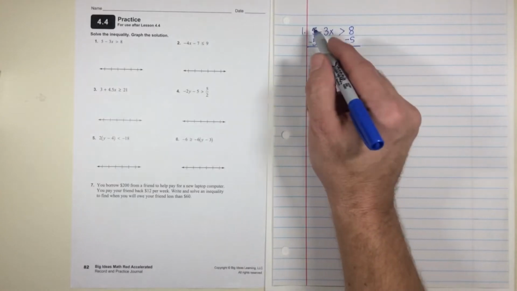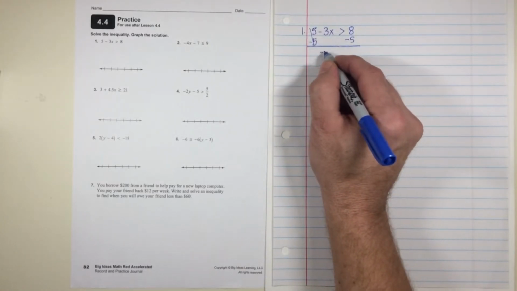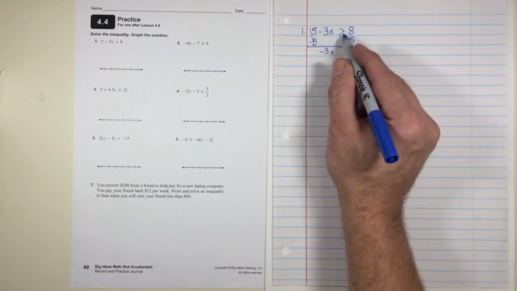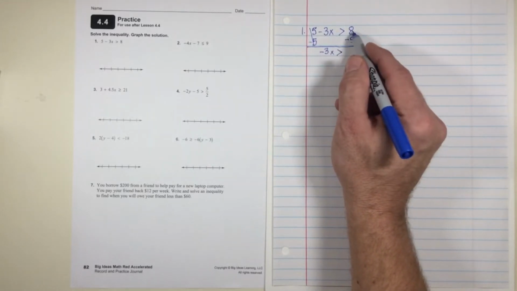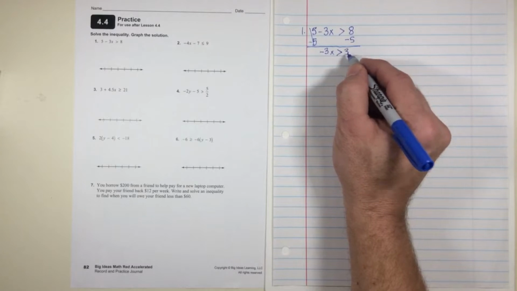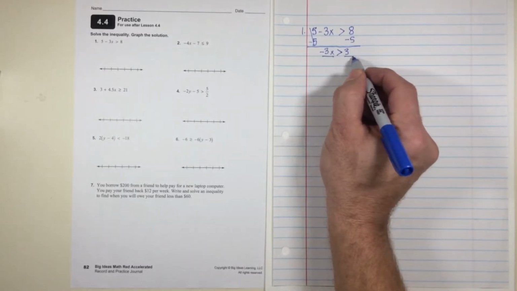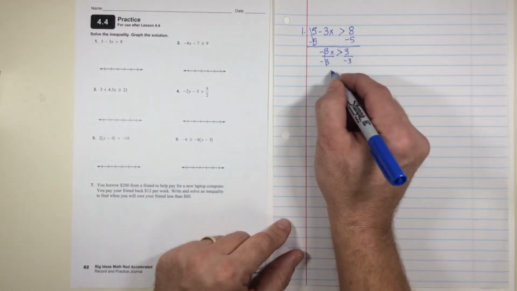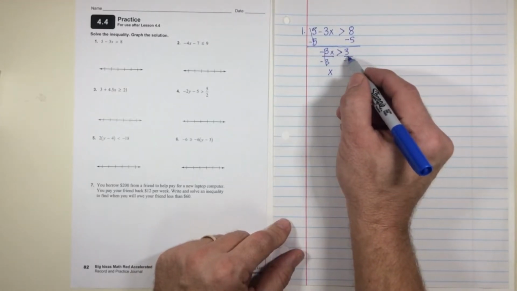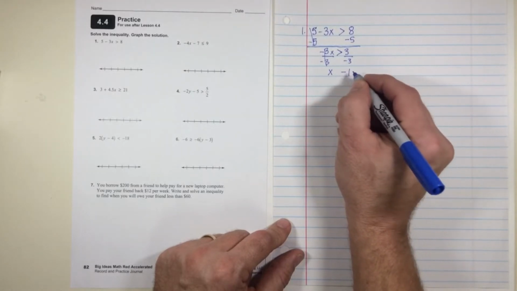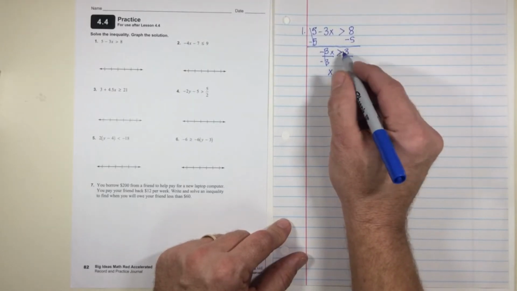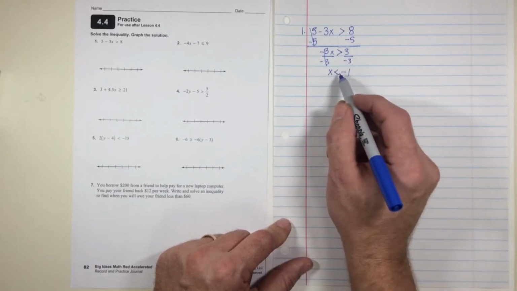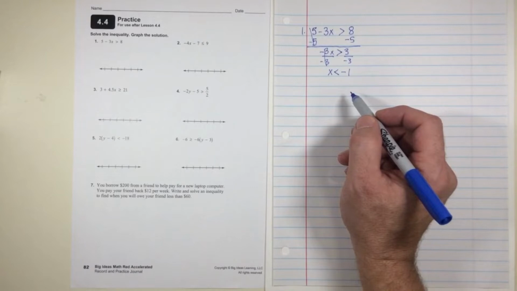When I subtract the 5 from over here, these cancel out, leaving me with negative 3x. I didn't multiply or divide by a negative, so I don't flip this around. I leave it the same. And 8 minus 5 is 3. Now I divide both sides by a negative 3. This will stay x. 3 divided by negative 3 is negative 1. And I have to flip that sign around now because I did just divide both sides by a negative. X is less than negative 1.